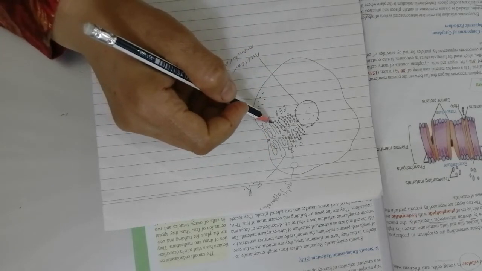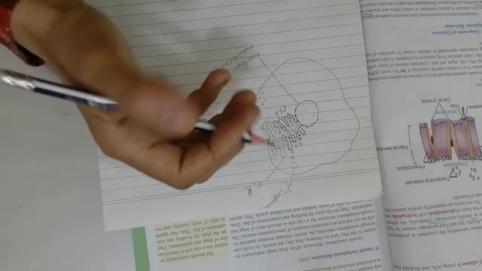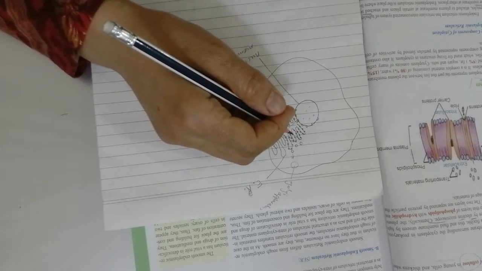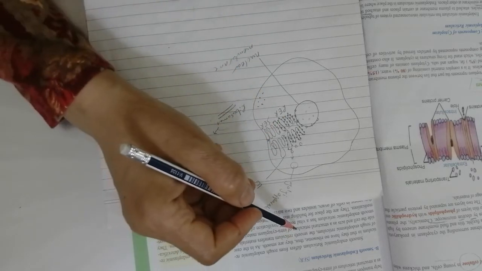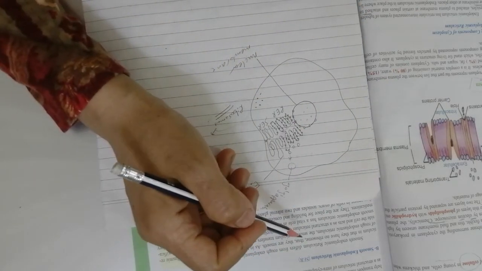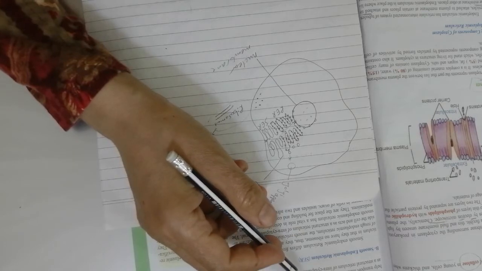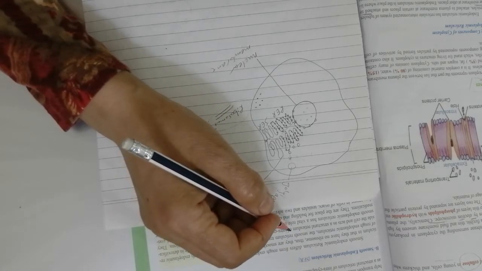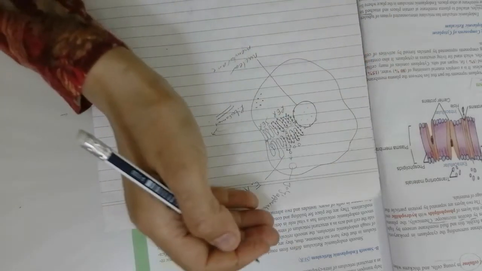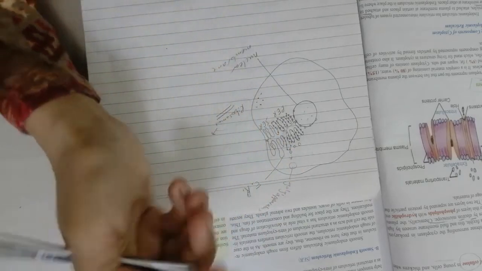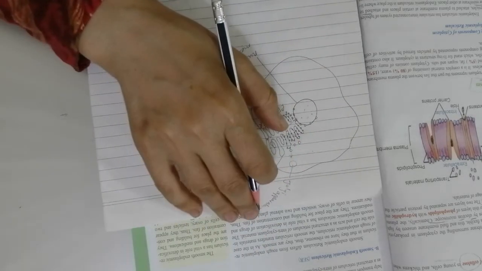And now we come to its functions. What are its functions? It has the same function here. The first one that I'm going to mention is the same function for it and for the rough. So the two of them have the ability to transfer materials inside the cell. Both of them, rough and smooth endoplasmic reticulums, transport materials inside the cell, and also both of them transport it to Golgi bodies or the Golgi apparatus.